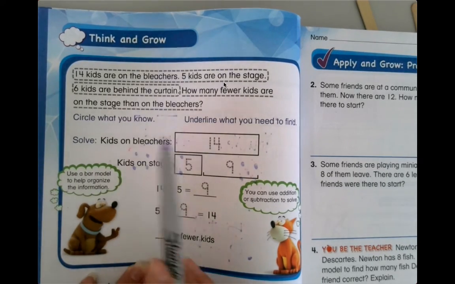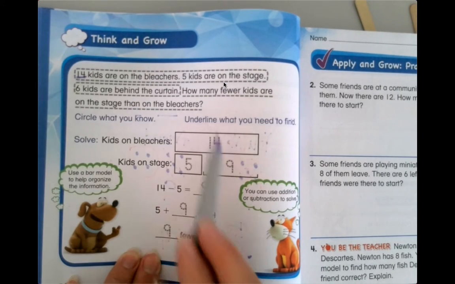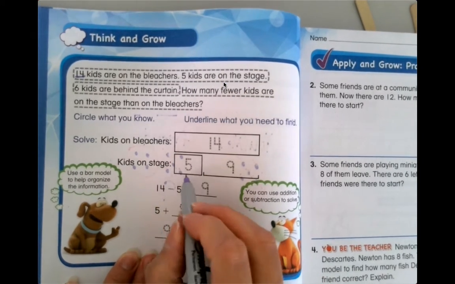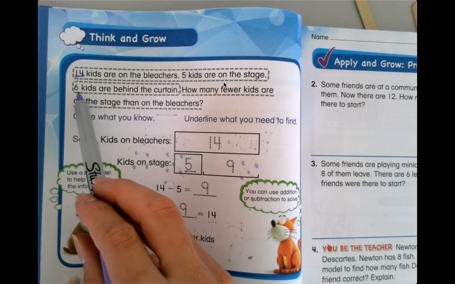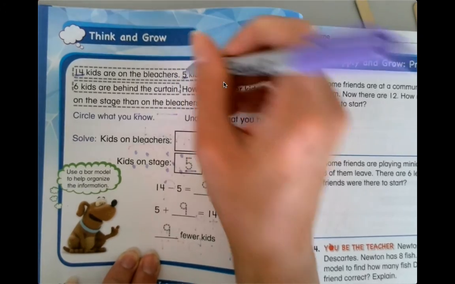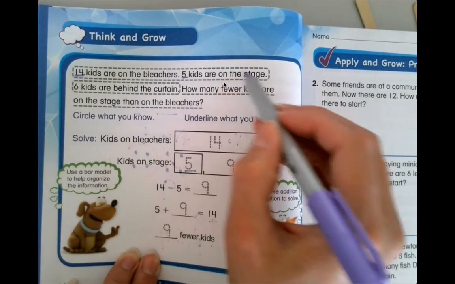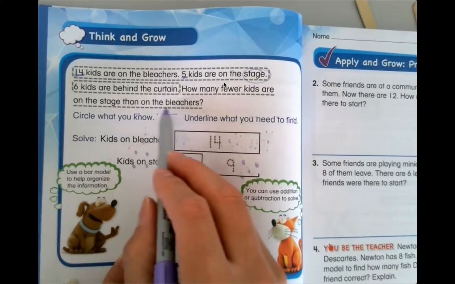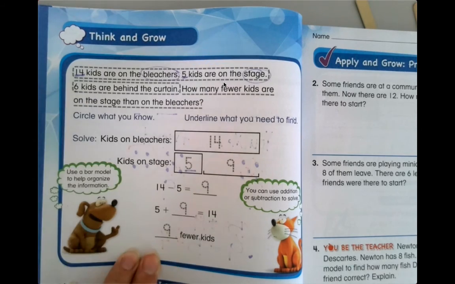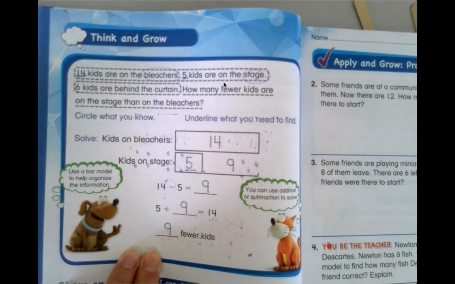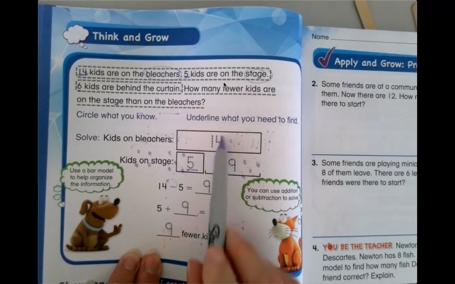So kids on bleachers, 14. 5 kids on the stage, 5. We did our 5. How many fewer kids are on the stage than on the bleachers? Does the 6 kids behind the curtain even matter? No. That's why they didn't use it. So they did part, whole.